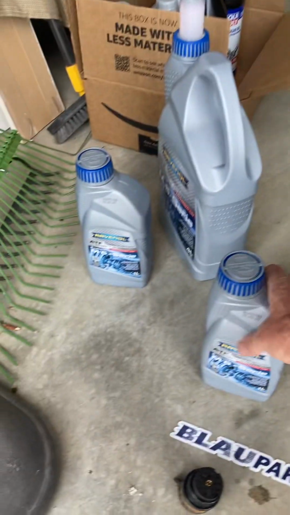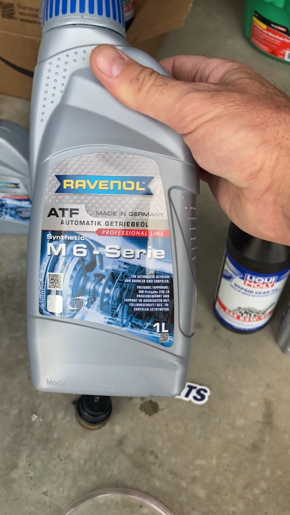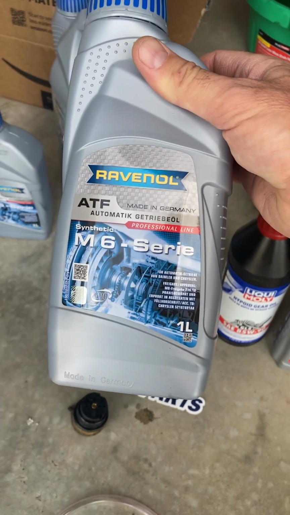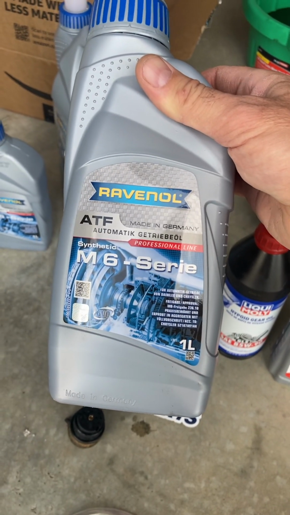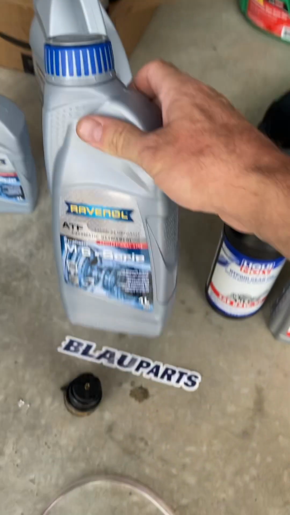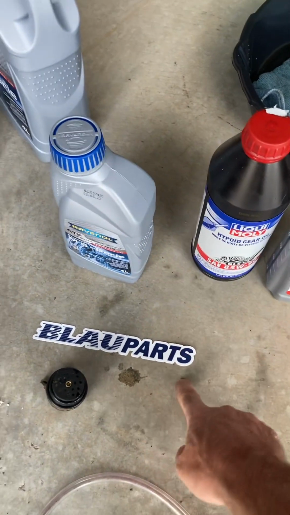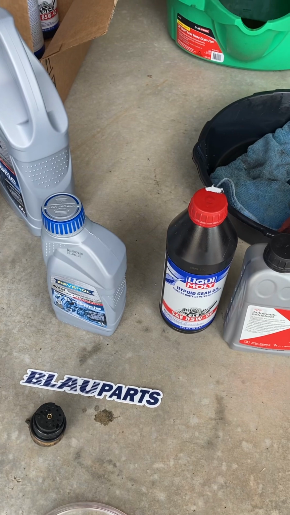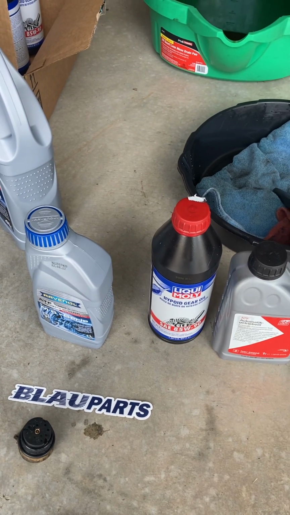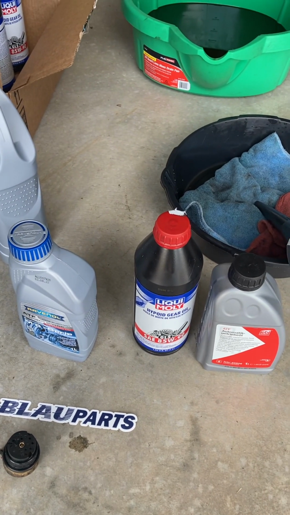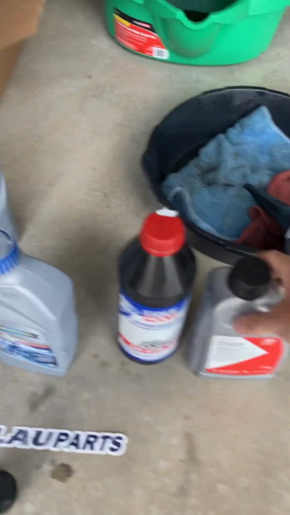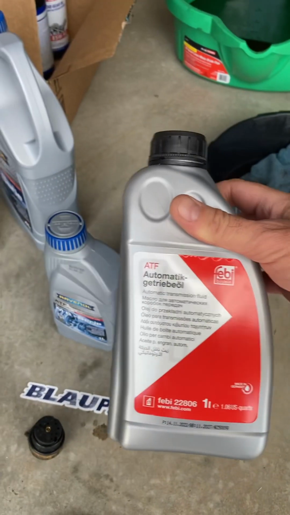This is the oil that I used for the transmission. Again, the 236.10 M6 series of Ravenol, supplied by Blau Parts. Which, by the way, I'm not sponsored by these folks, but it's just information that I'm sharing with you for the sake of information. You know, that's what they say, you help your fellow man out.